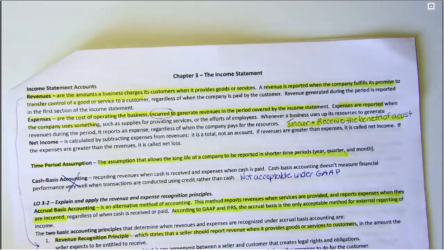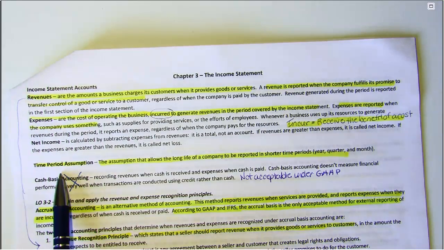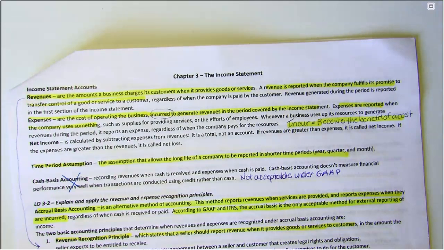No business owner wants to wait until his business is closing to find out if he or she has been successful or earned a net income. And the time period assumption allows us to break that long life of a business into shorter periods so that we can report on the success of the business.